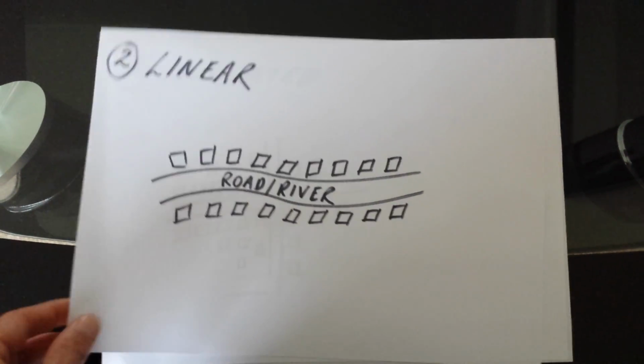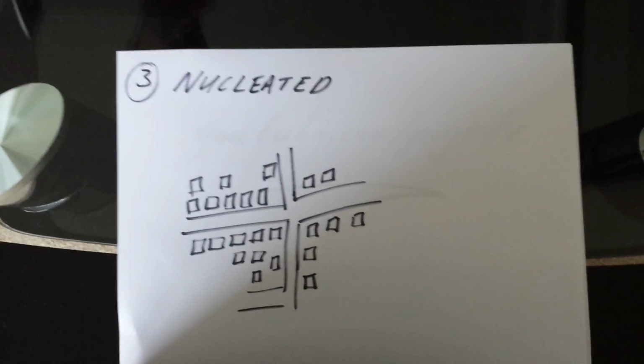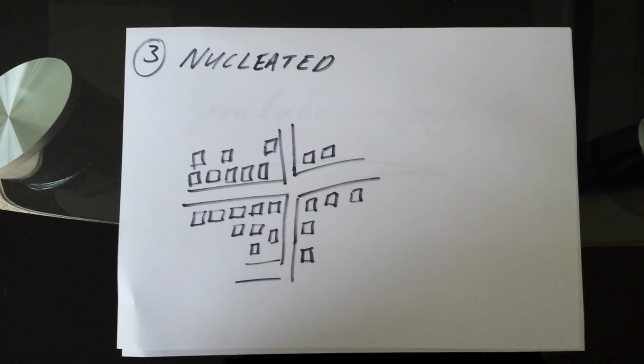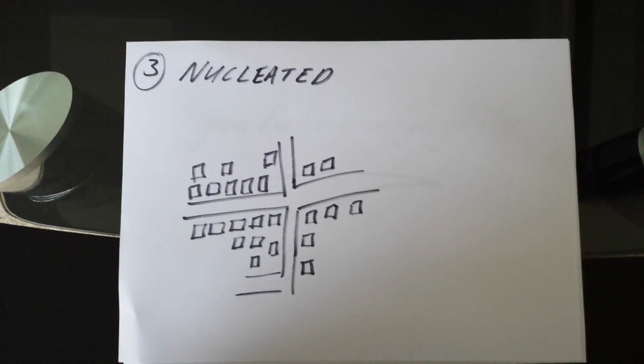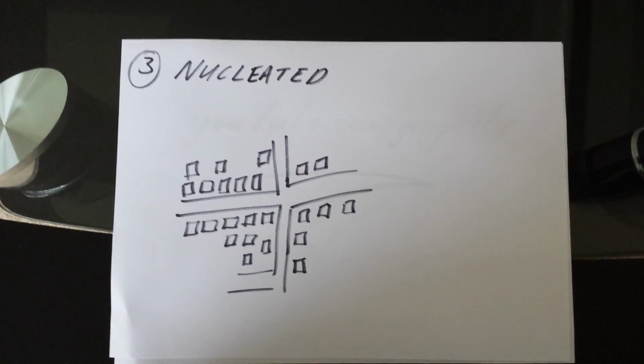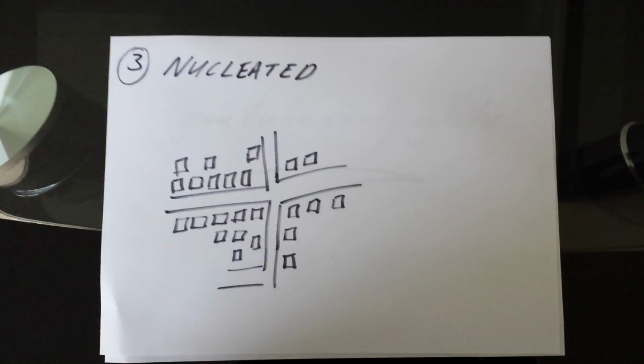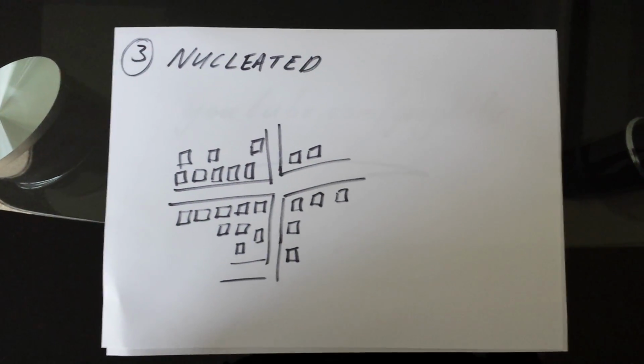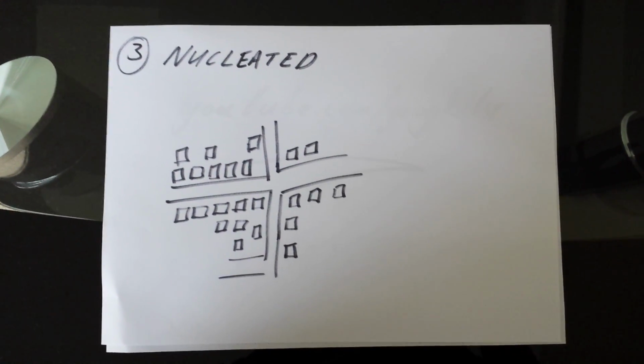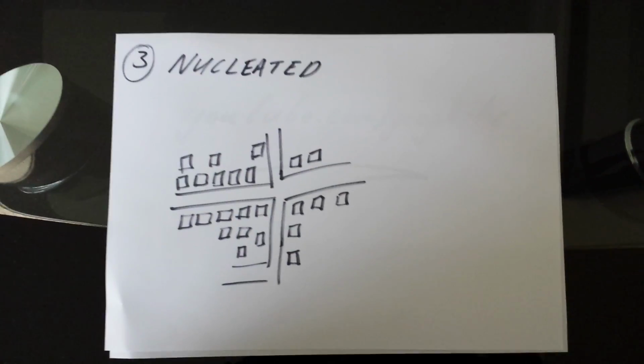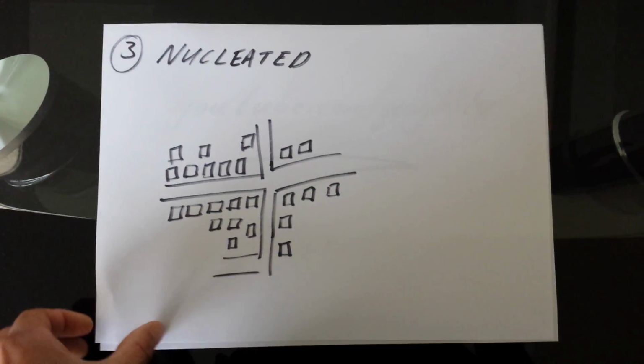The third and final type of settlement that we get is one that will be familiar to you guys, which is a nucleated settlement. Tiptree is a classic example of a nucleated settlement, and this is where we get lots of different houses, dwellings, shops, in one nucleus of an area. So you can see there you've got a crossroad and you've got various different houses that are coming off that crossroad.